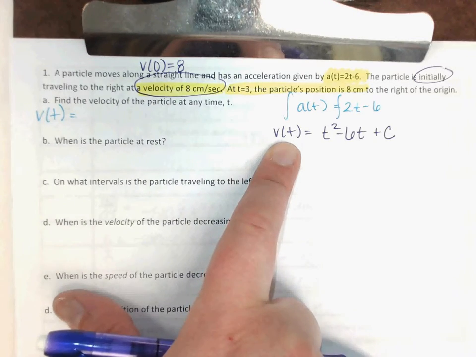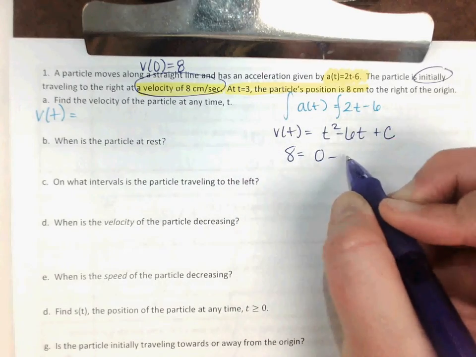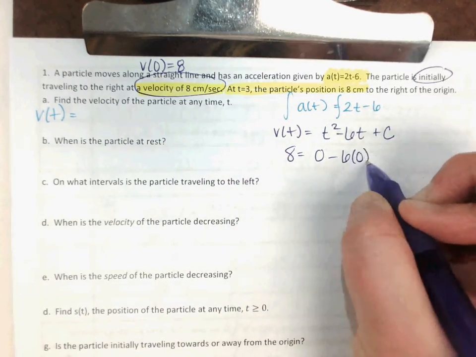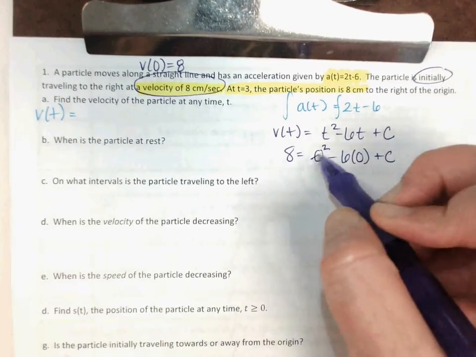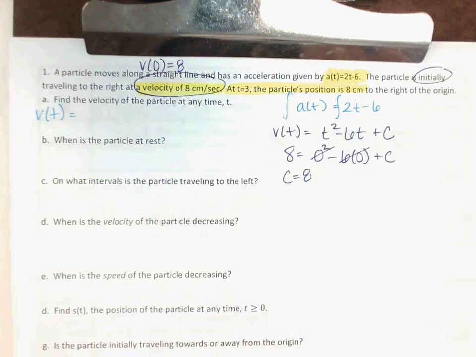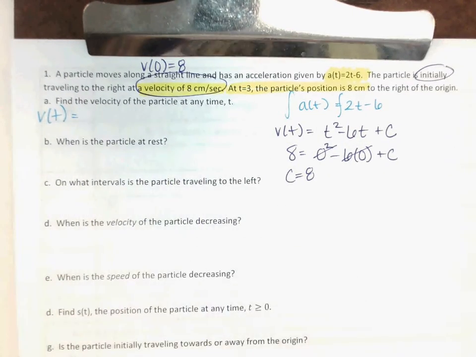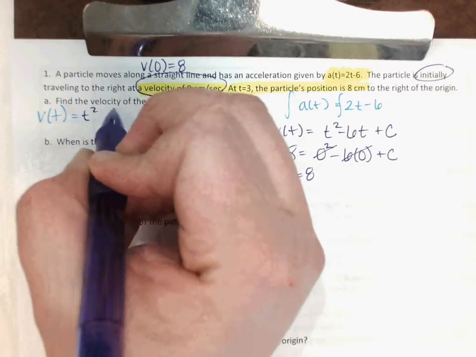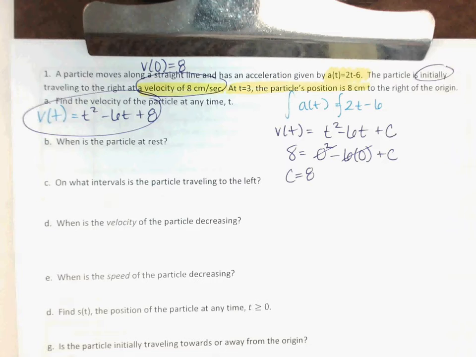So it'll be 8 equals 0 minus 6 times 0 plus c. So c is 8. So then I can come over here and write my velocity equation. It's going to be t squared minus 6t plus 8 for part A.